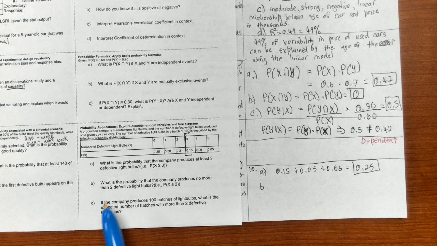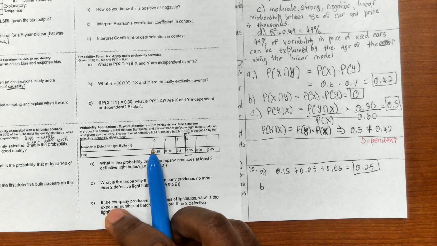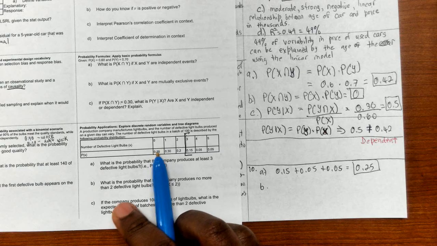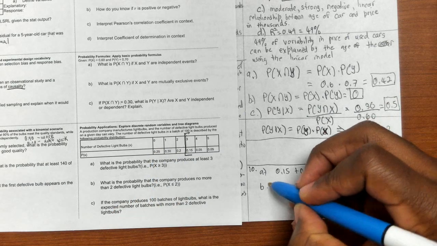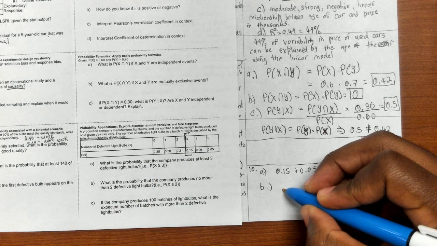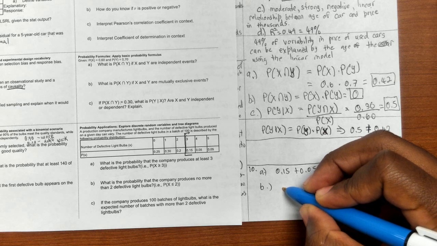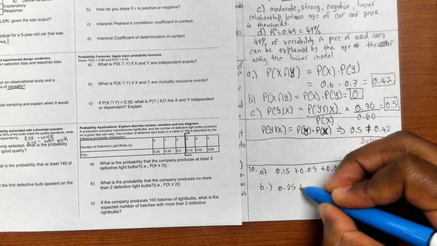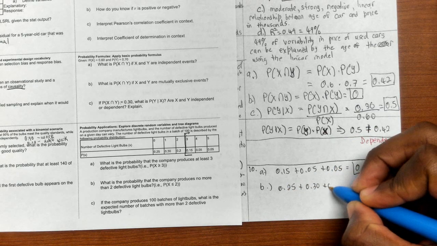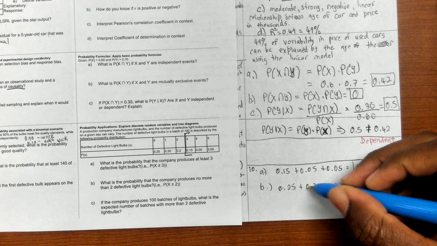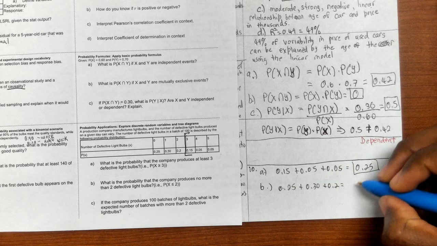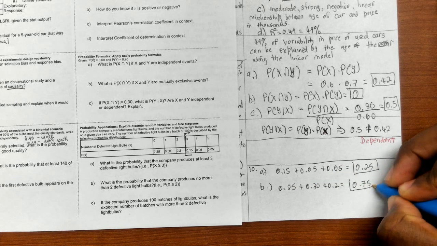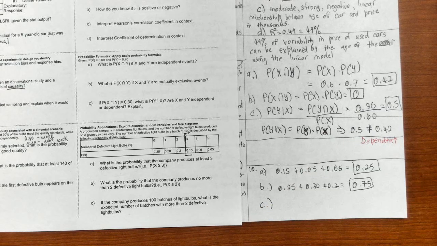So B, what's the probability that the company produces no more than 2 defective light bulbs? So no more than 2 means you're going from 0 all the way to 2, all right? You're just not going above 2. So essentially, when I'm doing this, all I have to do is just add up all the probabilities from 0 all the way to 2, which would have been 0.25 plus 0.30 plus 0.2, which would be 0.75, okay?